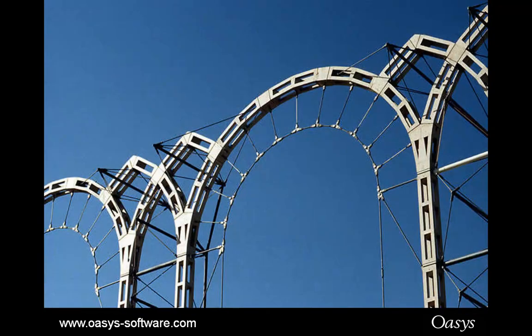A slightly more recent example of a compression-only structure is the Pavilion of the Future from the 92 Expo in Seville. Those are cast stone blocks, which are ungrouted, so there's just friction between those stone blocks, and they are held in place by the tension from those cables. And if you see the full height of that structure, it is ridiculously audacious. But its stability is down to getting the forces and the forms right.